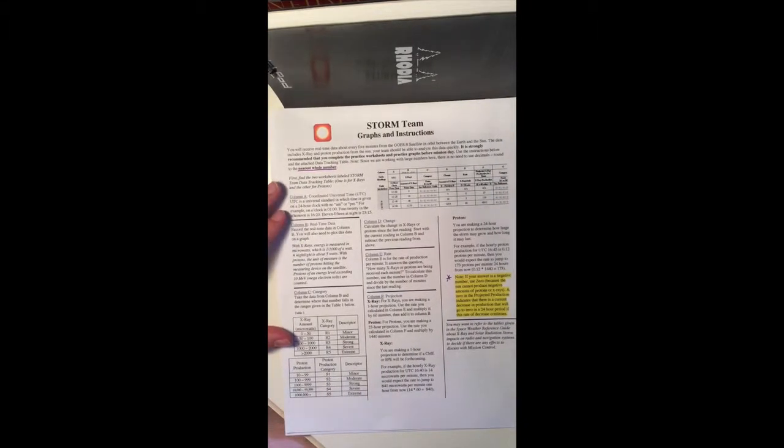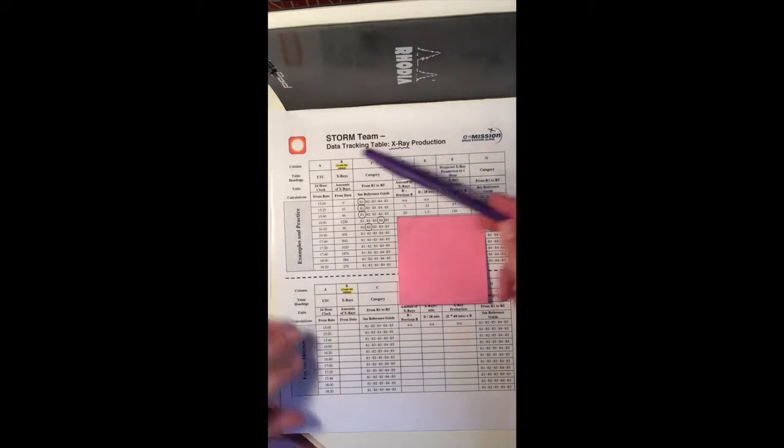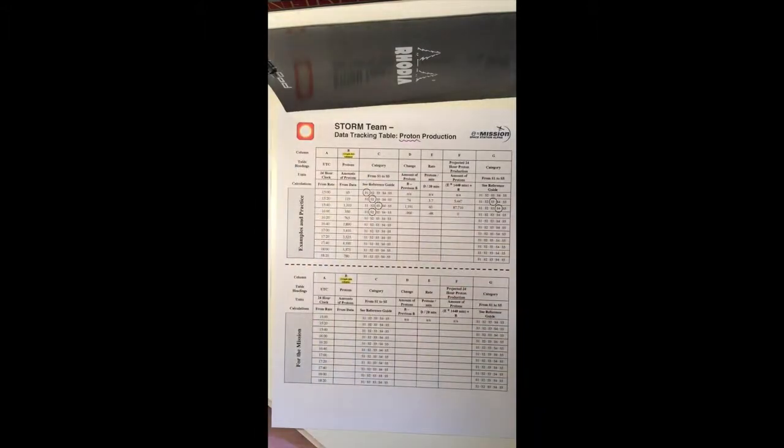We're going to be looking at the calculations needed for the storm team for the E-mission. Before we begin, there's a couple of sheets of paper you need to have in front of you. One of them is going to be the information page, which talks about what each column represents. The next one is going to be a table for X-ray production. Look for that. And then very similar is the table for proton production. And finally, your graphs. You should have 2 of them.